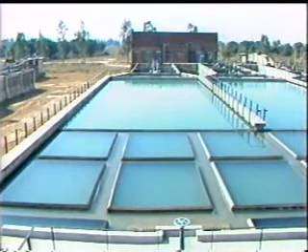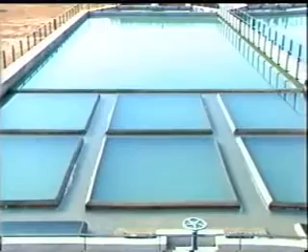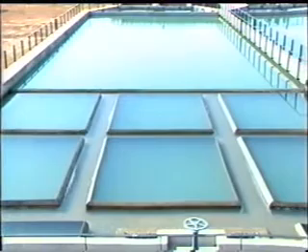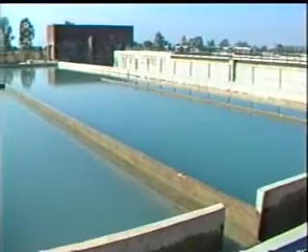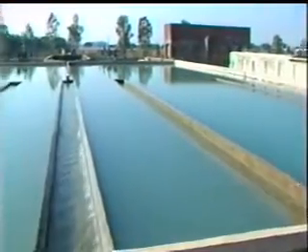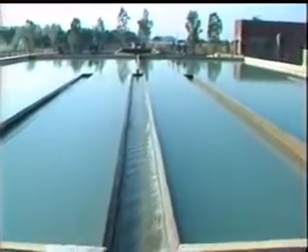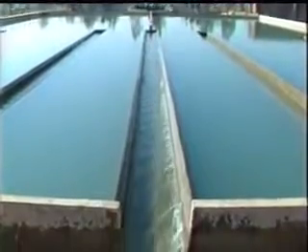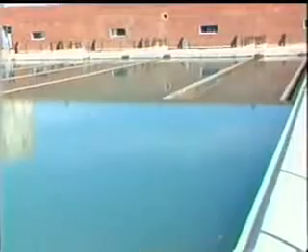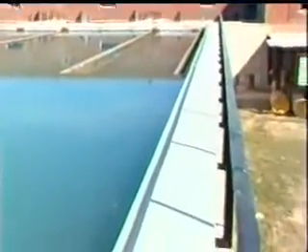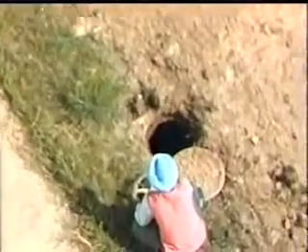This is an alternative design of settling tank. The settled sludge in the settling tank is removed from the bottom by opening the sluice valve provided at the side of the tank.